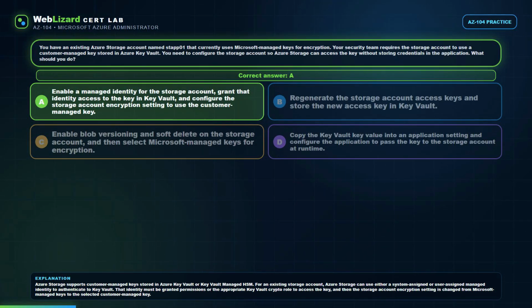Exam clue: do not confuse storage account access keys with encryption keys. Customer Managed Key scenarios usually require three pieces: Key Vault key, managed identity, and permission for that identity to use the key.